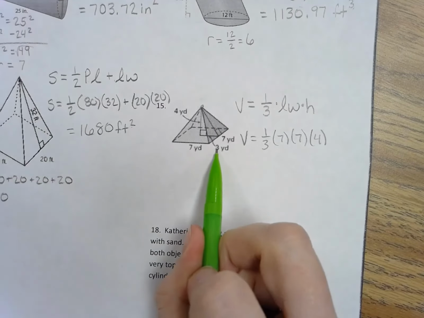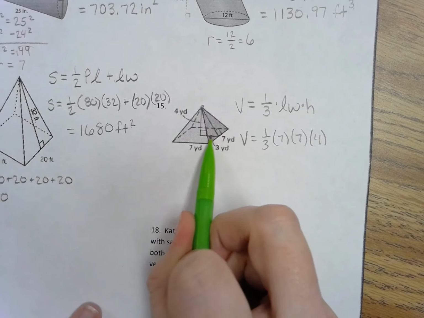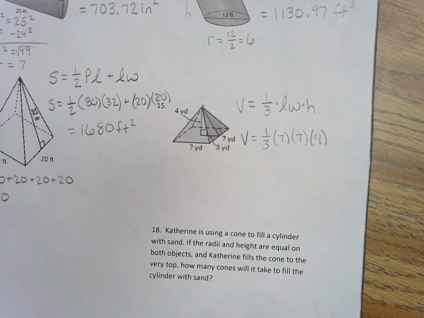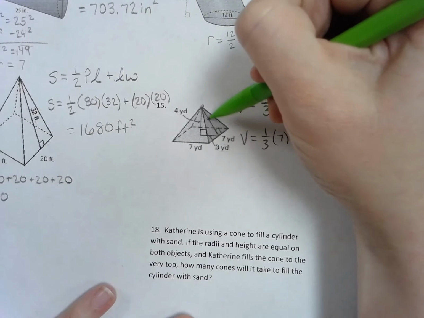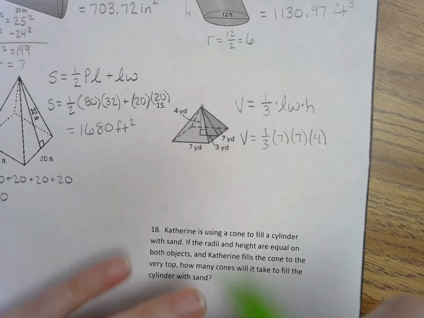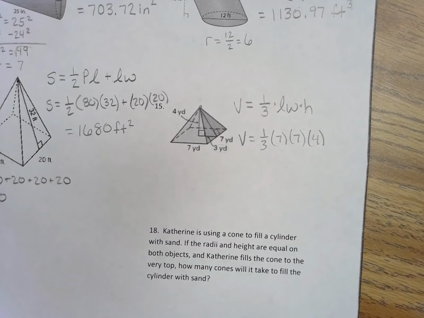Notice we do not need this value given to us here that is 3. That is unnecessary. It is not going to be a length, a width, or a height. We do not need it. Do not think that you need to find the slant height either. When you're finding volume, remember you're filling up the inside of that figure. So think about, you need that inside height for the volume.